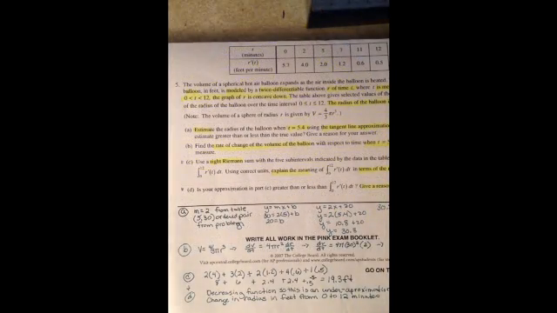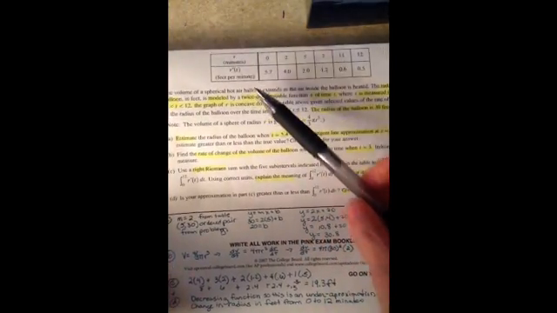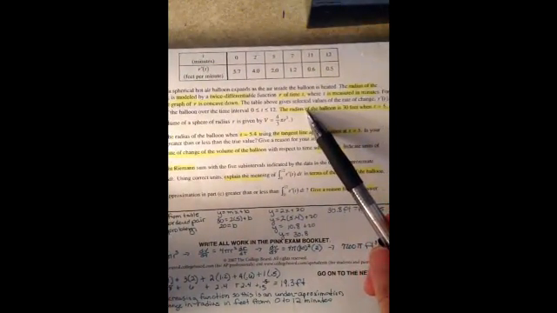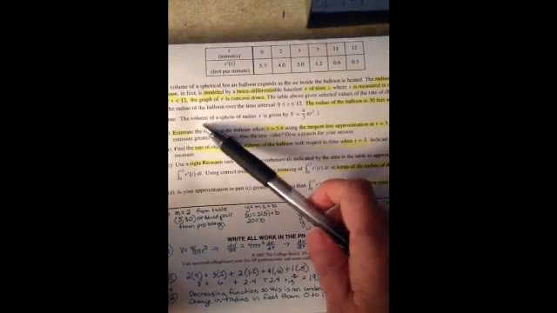So we're going to look at the next one. It's the 2007. This is a non-calculator. The table of values is talking about how the volume of the hot air balloon expands, and the radius of the balloon is modeled by this function. T is measured in minutes. It tells you that the graph is concave down, and it gives you selected values of the rate of change. So this is the rate of change of the radius. And it tells you the volume of a sphere, and it gives you that formula.